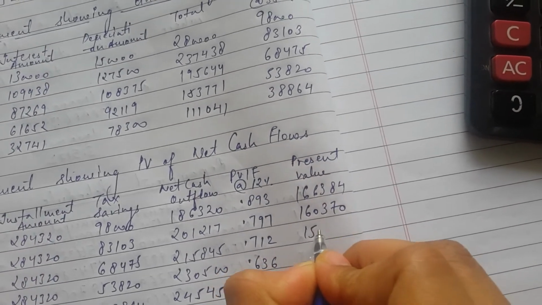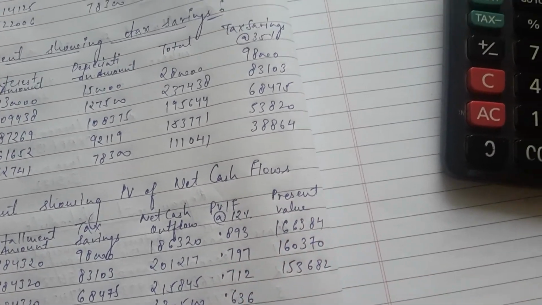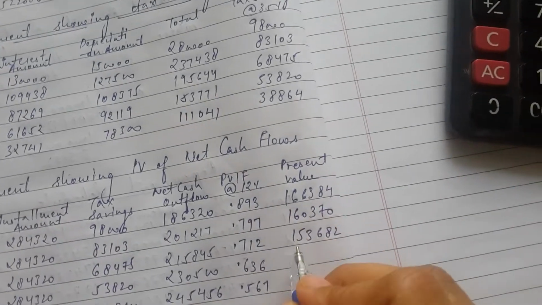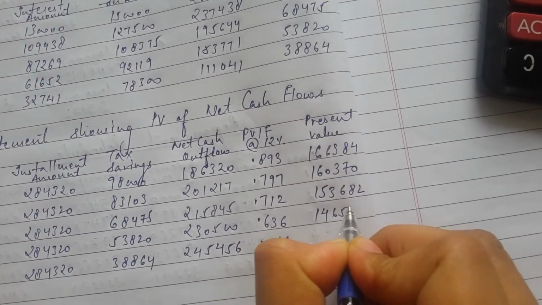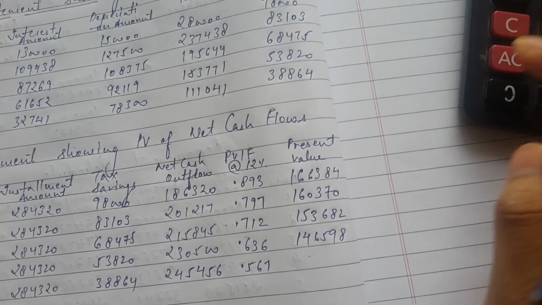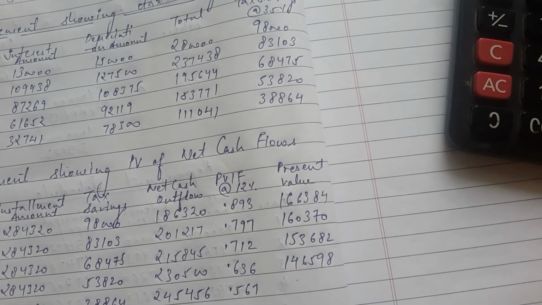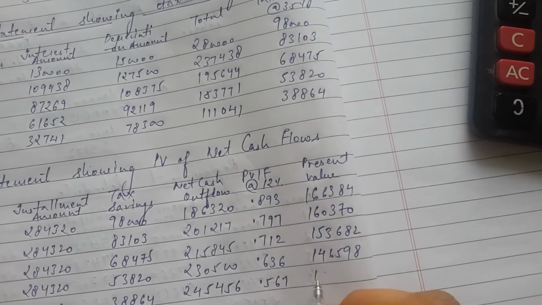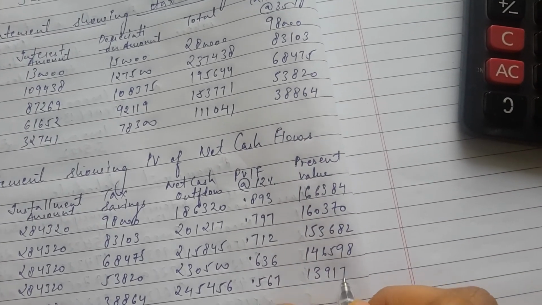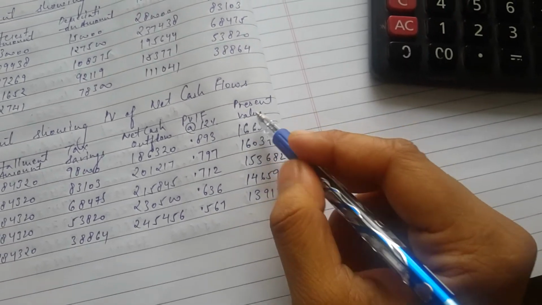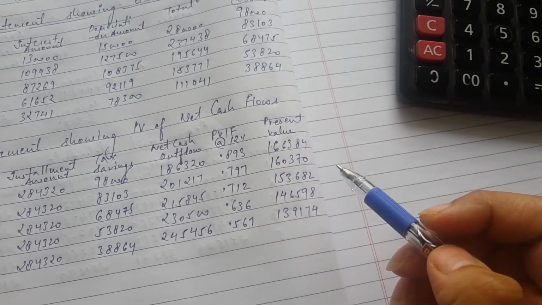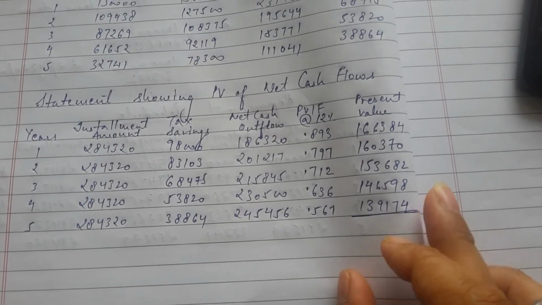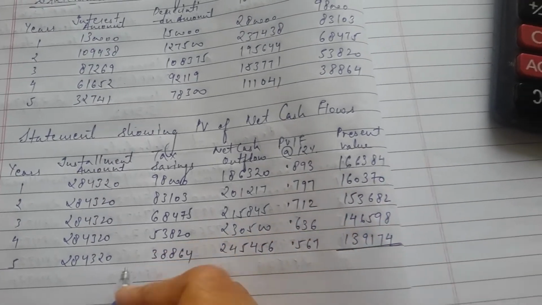Now for the next year, it is 215,845 into 0.712, which is 153,682. Then 230,500 into 0.636 is 146,598. Then 245,456 into 0.567 is 139,174. So this is the way we have computed the present value of the net cash outflow in all the years. Now we'll find the total of this.